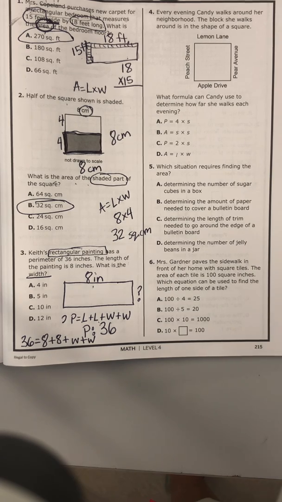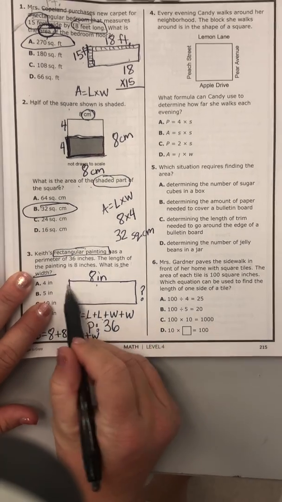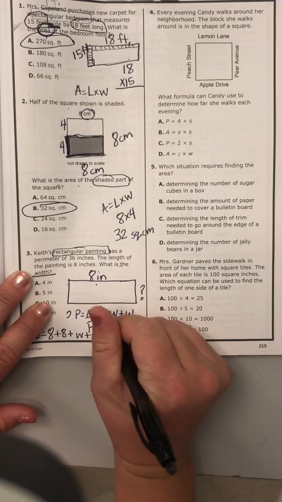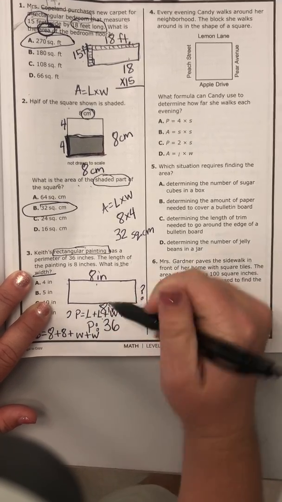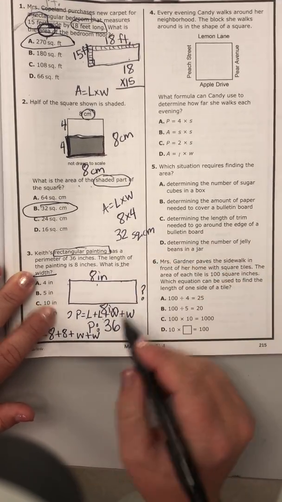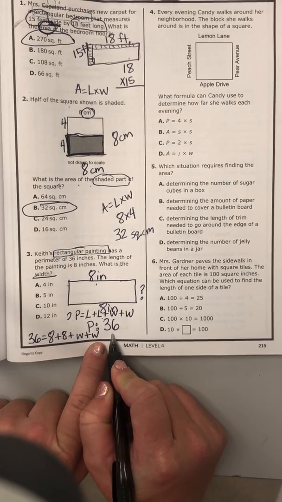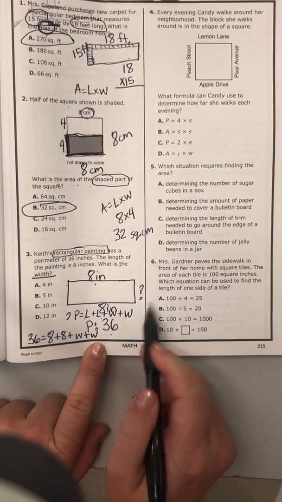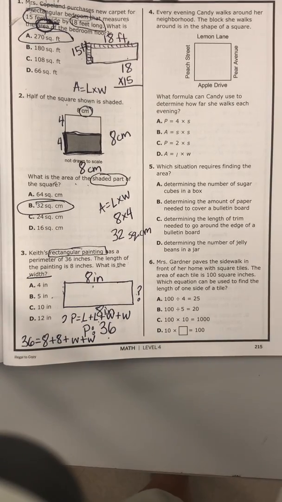Not the width, that's what we're trying to figure out in the whole problem. We need to figure out the total of both length sides of the perimeter. Because if we know these two, we can add these together and subtract it from the perimeter that we know. That'll give us both of our widths, but then you have to divide it.